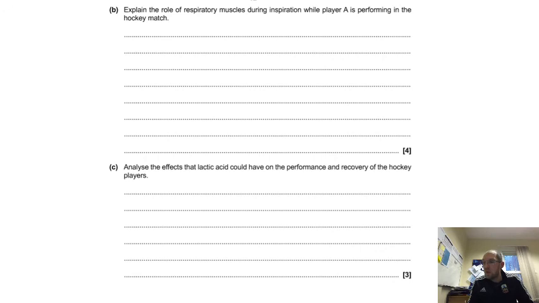So the answer: 1. External intercostal muscles contract. 2. Diaphragm contracts and flattens. 3. This pulls or moves the rib cage up and out. 4. Increases the volume of the thoracic cavity. 5. Decreases the pressure within the thoracic cavity, thorax, lungs, or pressure within the thoracic cavity is less than the atmospheric pressure. Do not accept more space in lungs. This is too vague. Decrease in pressure on its own is also too vague.